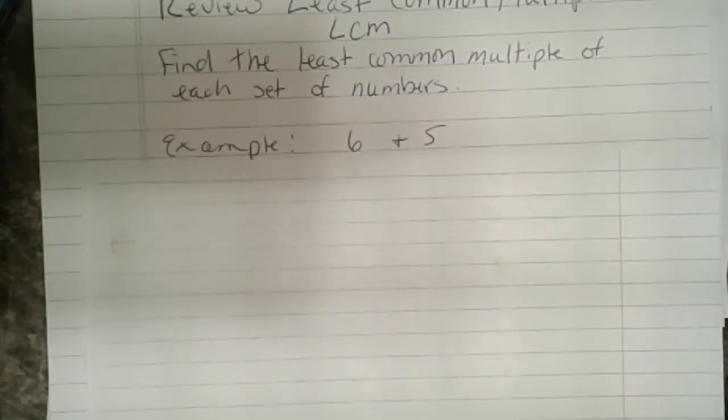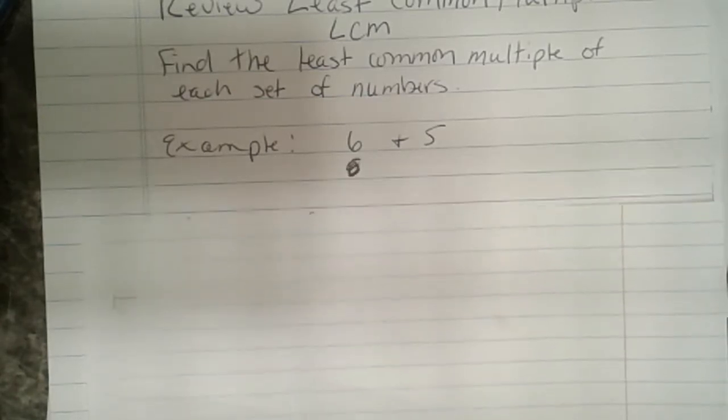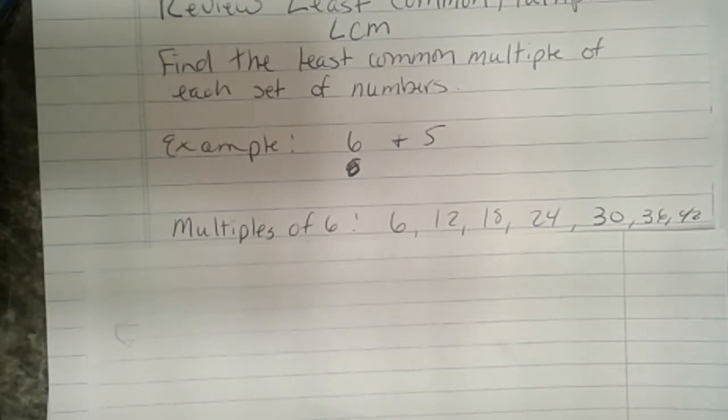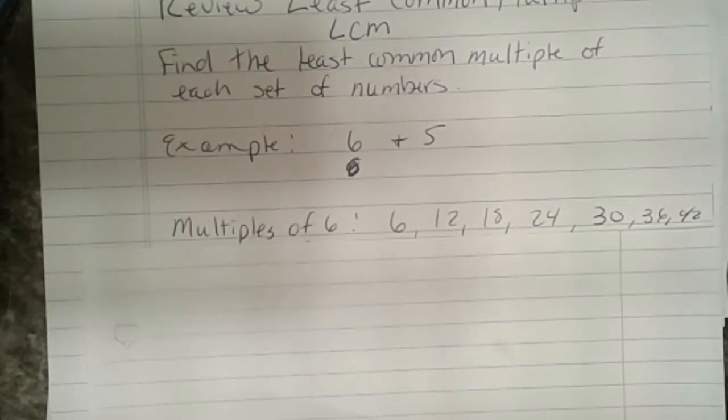So our first example is 6 and 5. The very first thing we need to do is list the multiples of 6 and then list the multiples of 5. So the multiples of 6 are 6, 12, 18, 24, 30, 36, and 42.